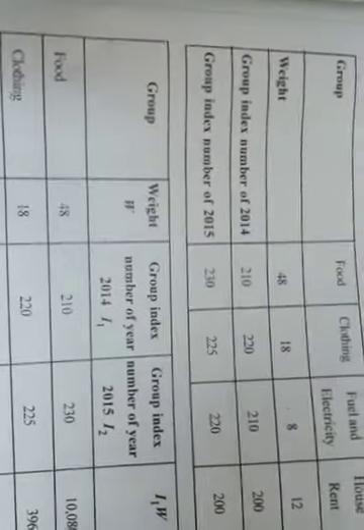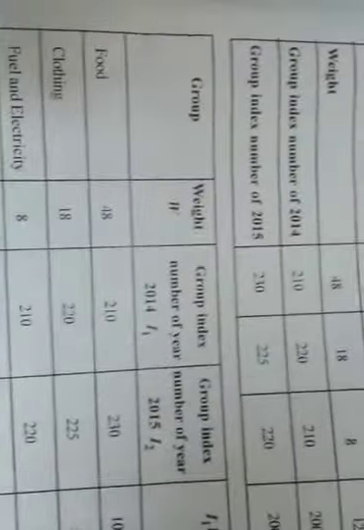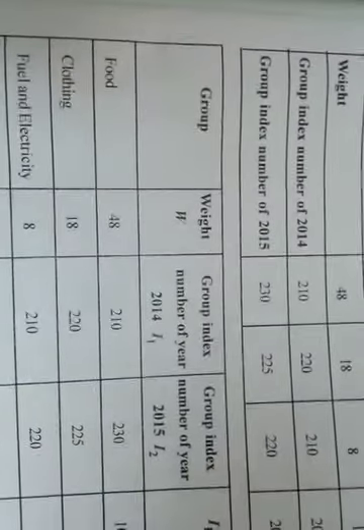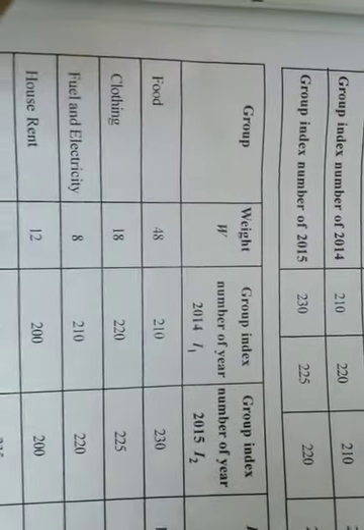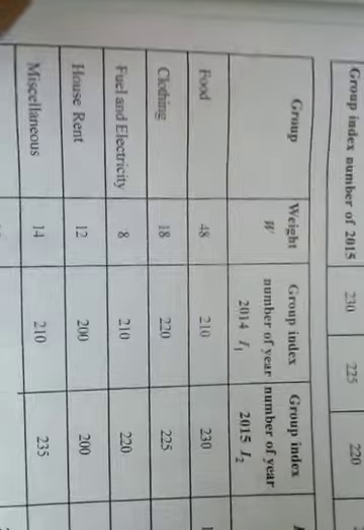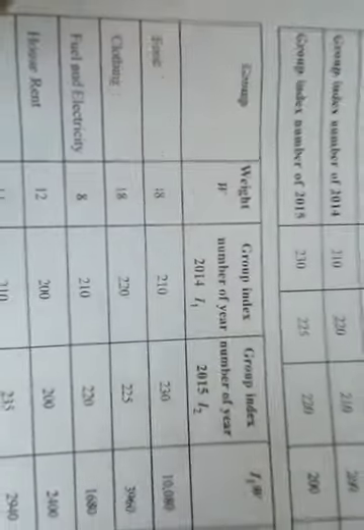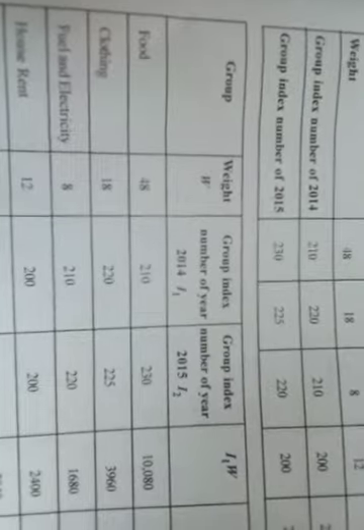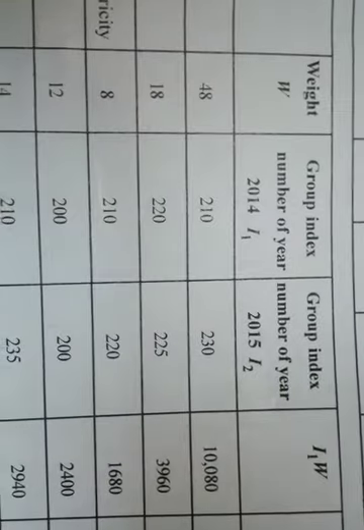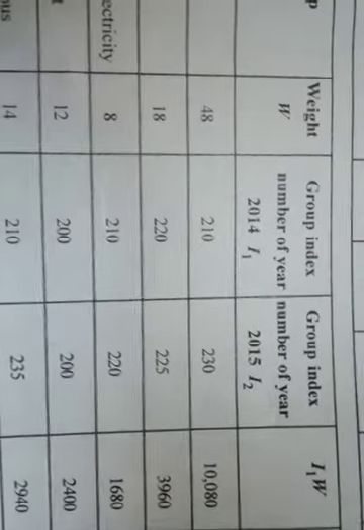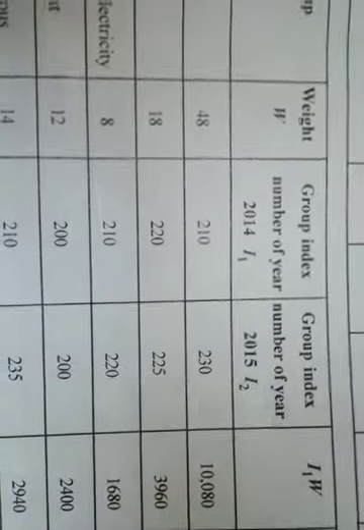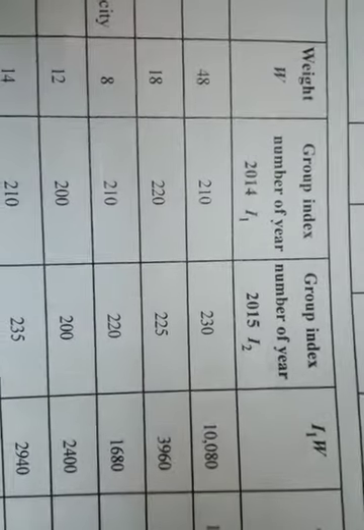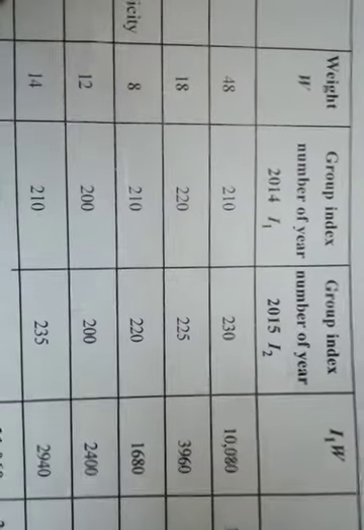Now, as part of the solution, we will have a table like this. First we write the group: food, clothing, fuel, electricity, house rent and miscellaneous. Weight is already given here, so you write the same weight. The index number of 2014 is given as 210, 220, like that. That is called I1, the first year. Then 2015's index number is I2. We are writing both.